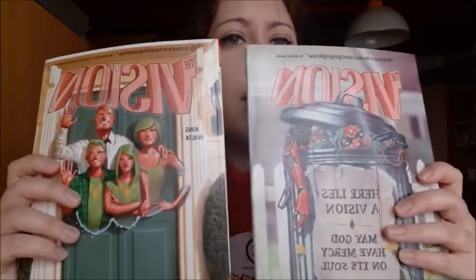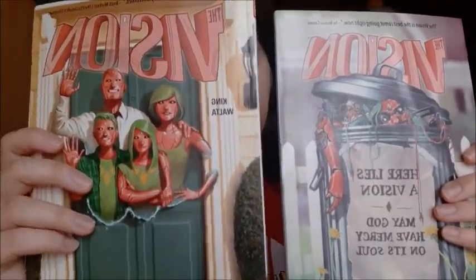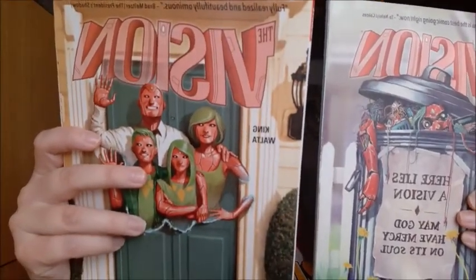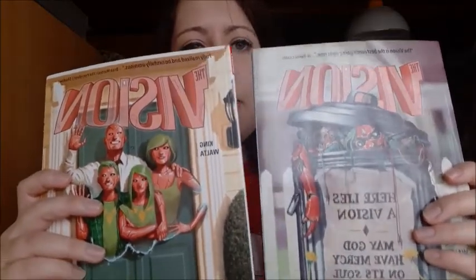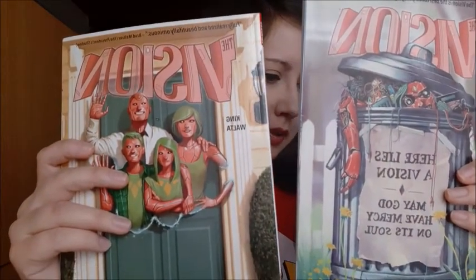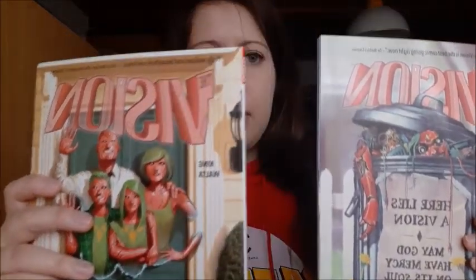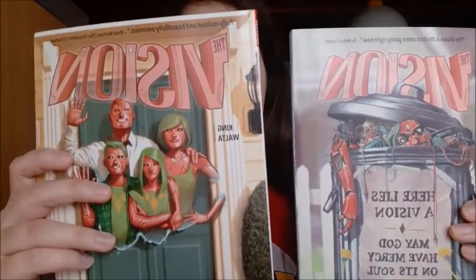This is another one. This is a full series of 12 issues in 2 collections. It collects 6 issues per collection. This cost a little bit more. It was $18 each. Actually, I bought it used, so I bought the 2 of them for 6,000 forints.